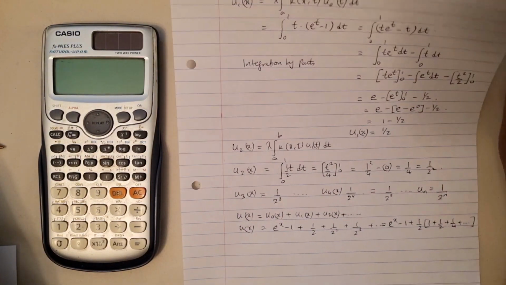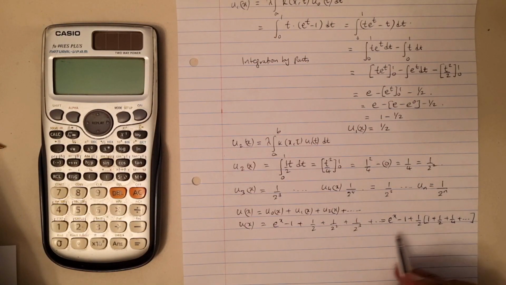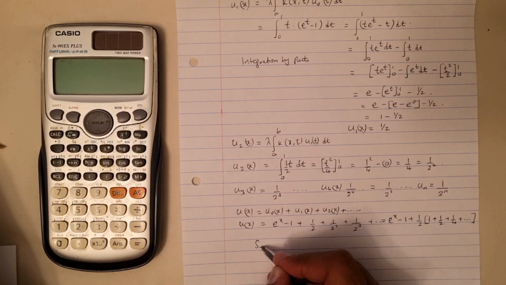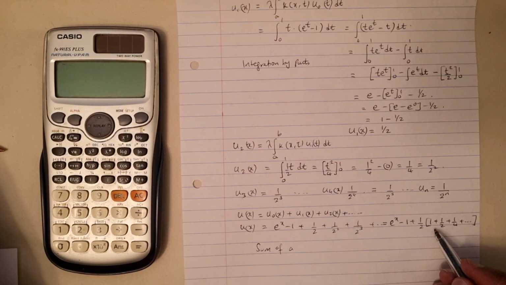So let us continue further. That looks to me like a sum, all of that is a geometric progression.